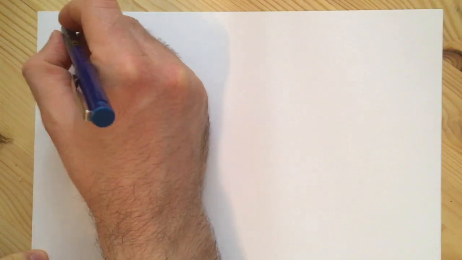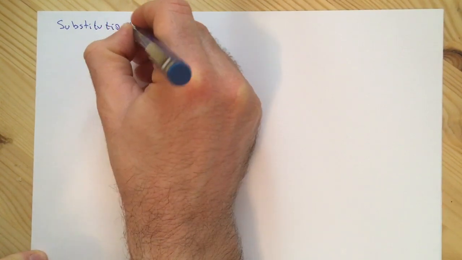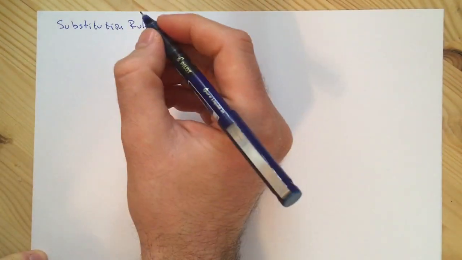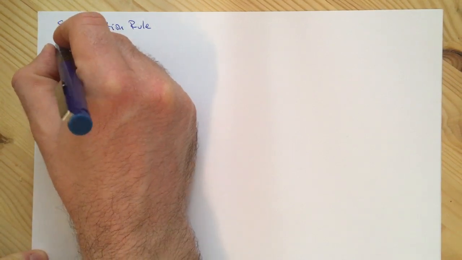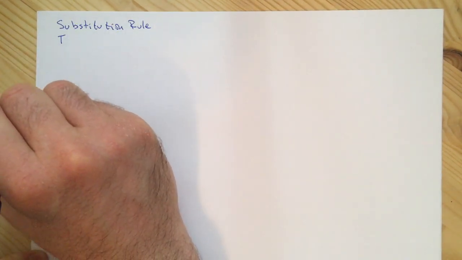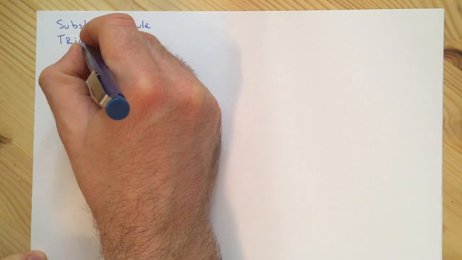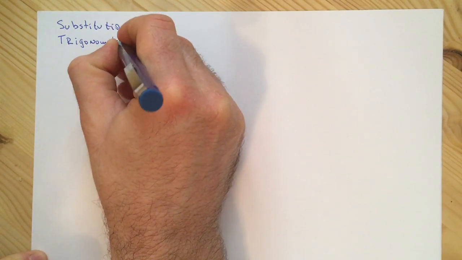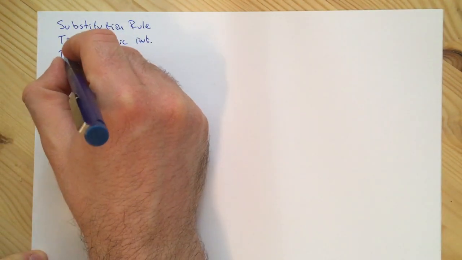Before we continue, I just want to remind you about the techniques of integration that we learned. That's the substitution rule. We learned how to integrate a class of trigonometric functions, and we call that technique trigonometric integration. Then we learned about the trigonometric substitution.